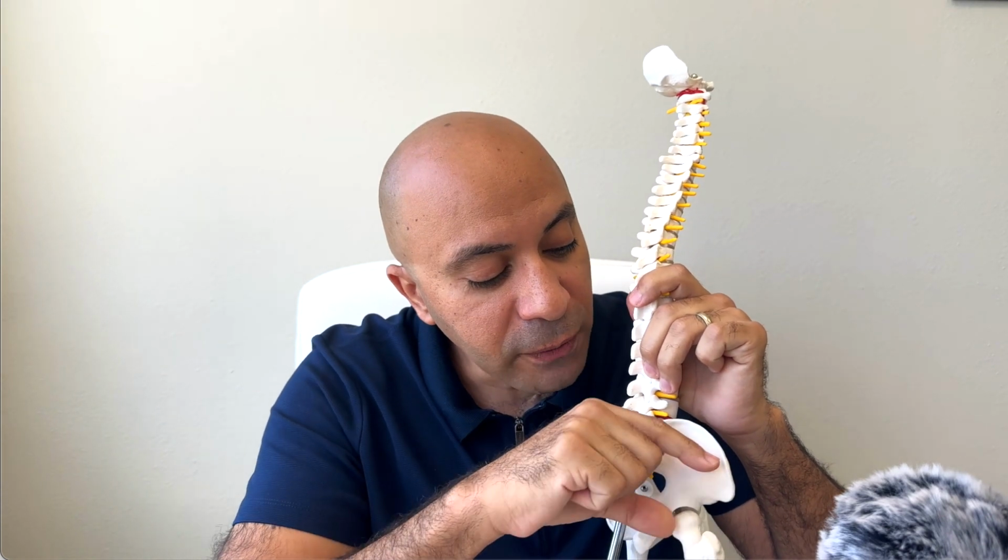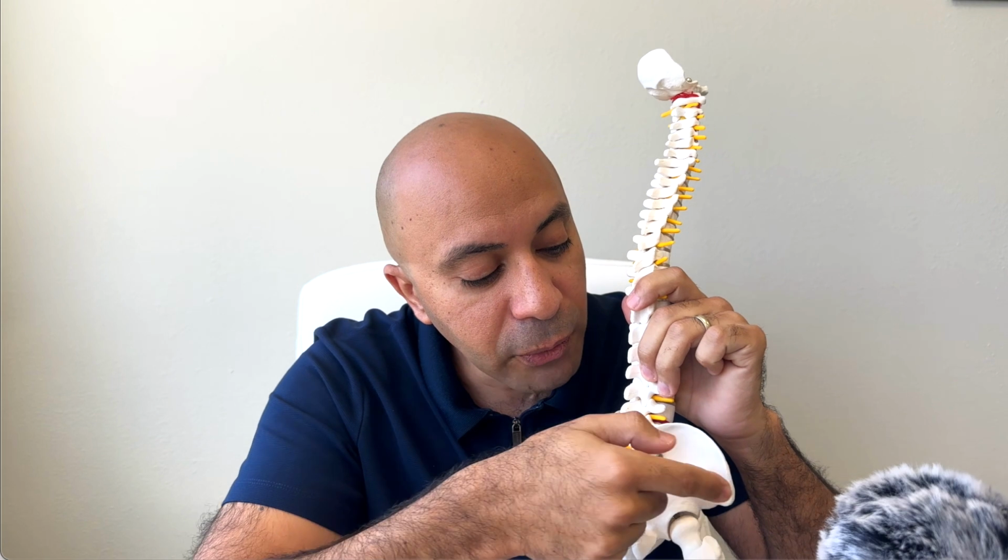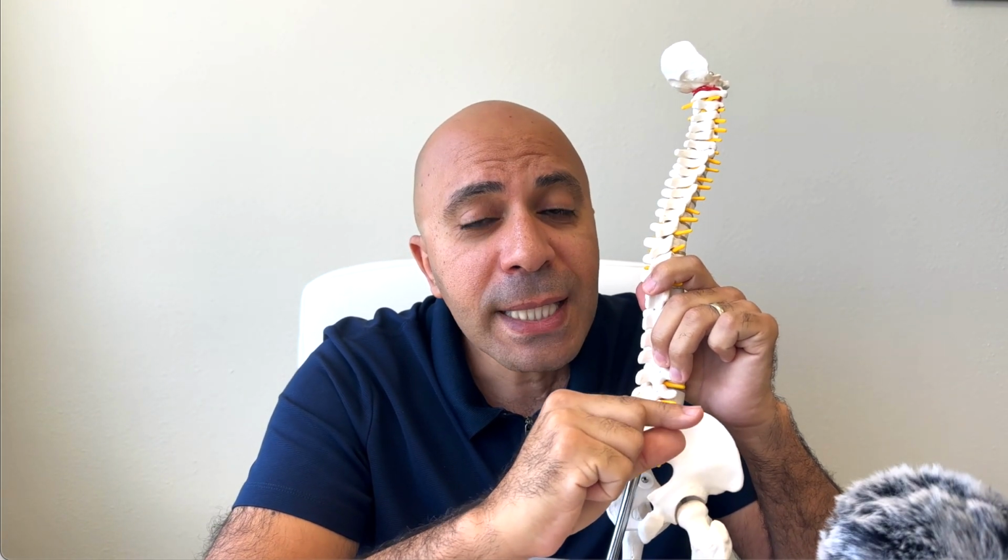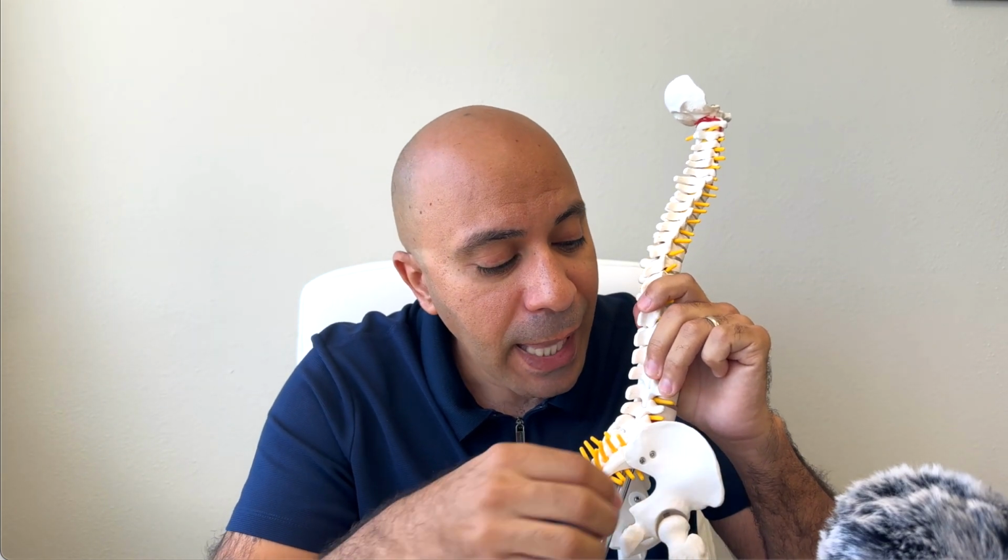When that happens and you have scar tissue, inflammation, or muscle spasm in the piriformis muscle, it will compress the sciatic nerve and cause radiculopathy pain. That's very overlooked because most healthcare providers do imaging of the back, but they don't properly assess piriformis syndrome.